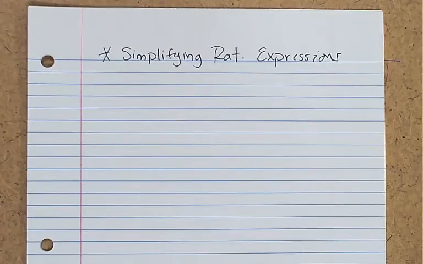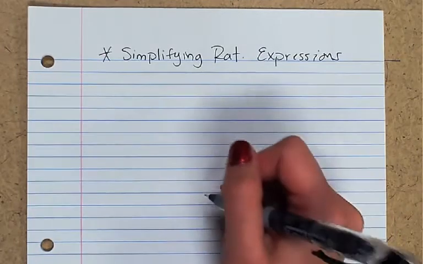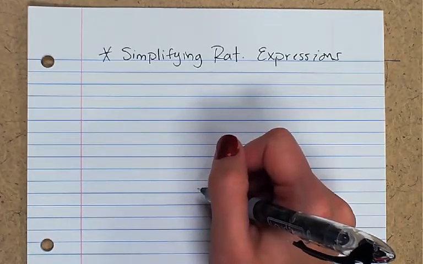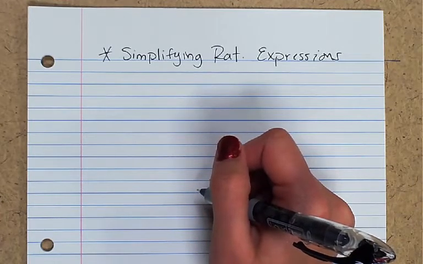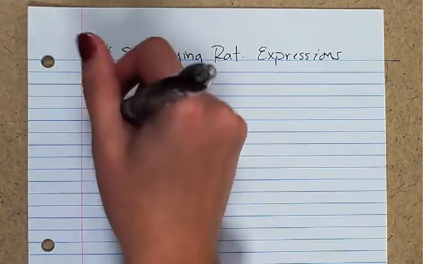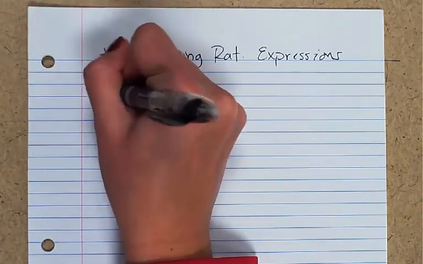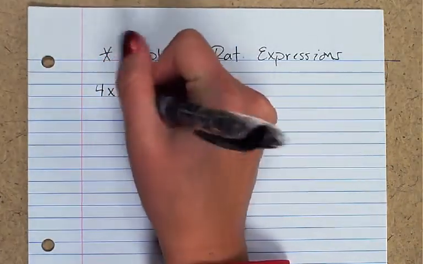This is the lesson review for simplifying rational expressions. So the gist of that lesson, I feel like, was just that there's more than one right way to get the same answer. As long as you're correctly using the properties of exponents, you're going to be good to go. So I'm just going to do a couple of examples just to help you out if you have any more questions.